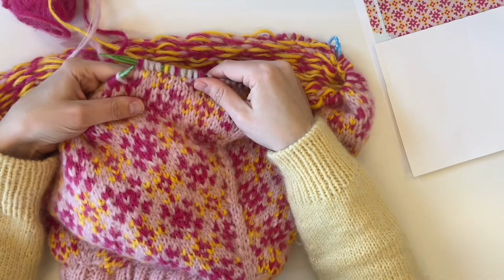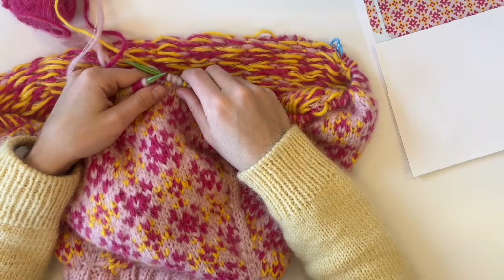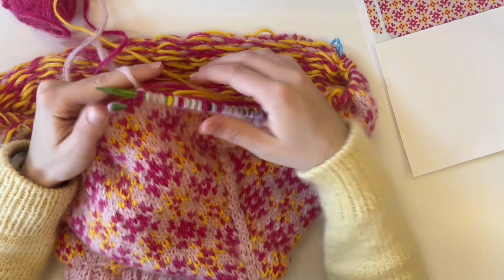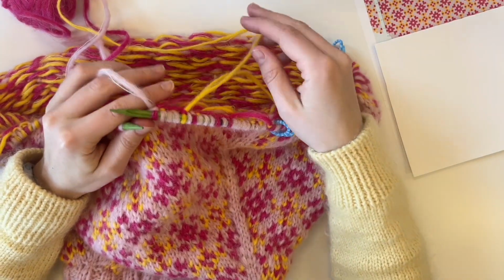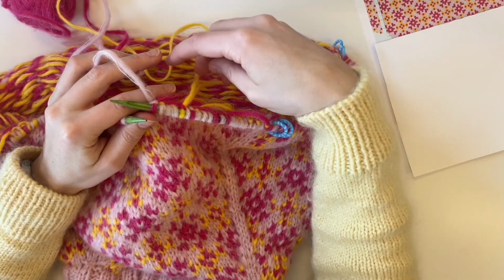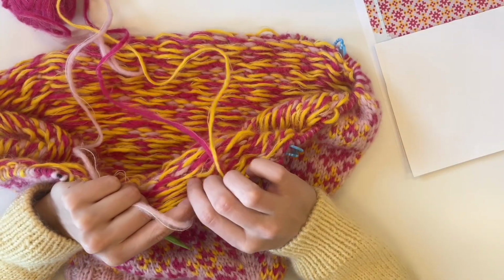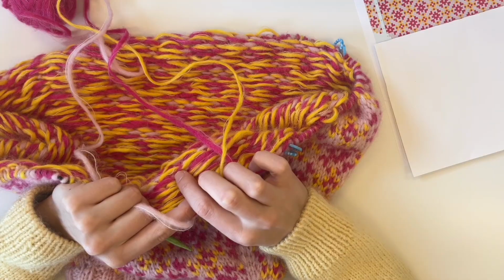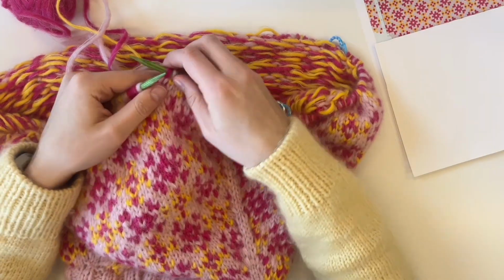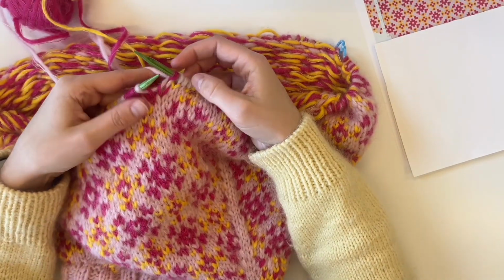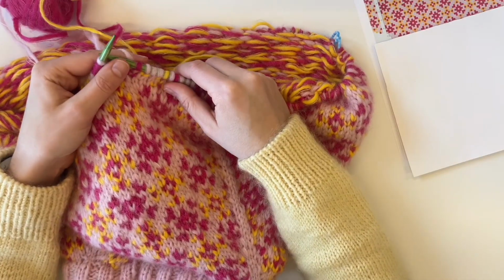The next thing I want to show you is about color dominance. When you knit color work, one yarn will be more dominant than the others, and you can change which yarn this is. One of the yarns on the back here has to travel below and above the others. So which color this is will depend on the color dominance.